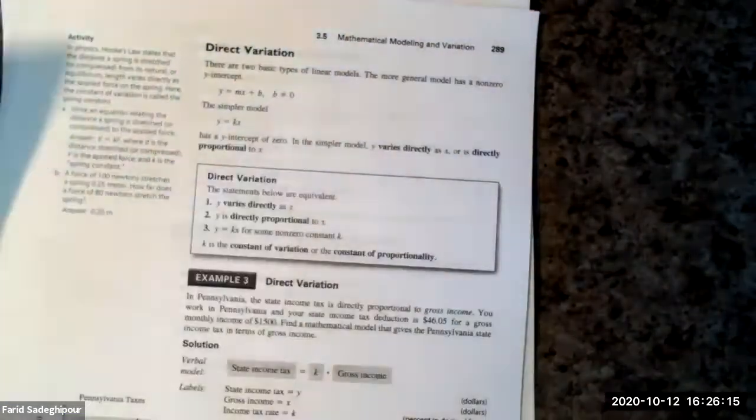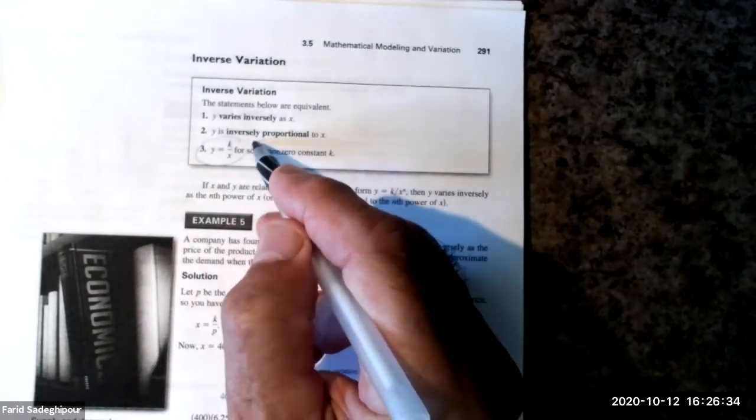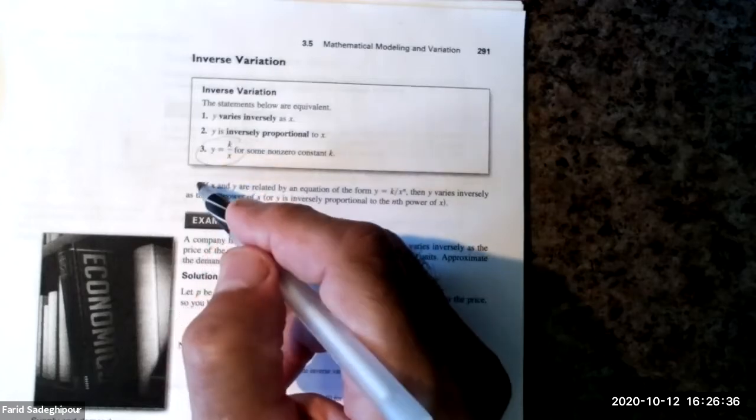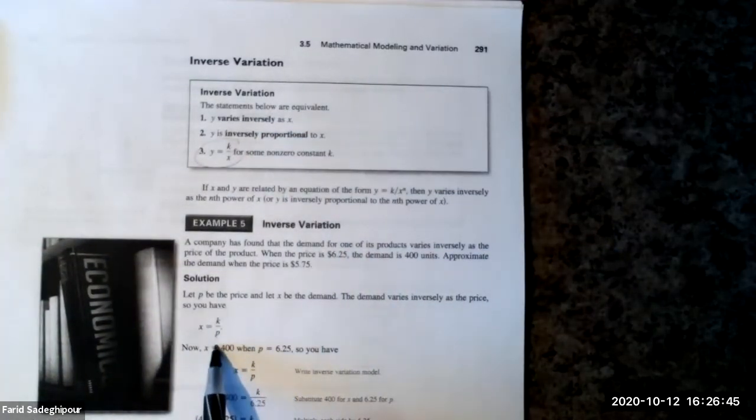Inverse variation, always the number goes in the denominator. So for direct variations, you always have y equal kx. And for inverse variations, you have y equal k over x. Since x is a denominator, as x increases, the value of y decreases. Or if x decreases, the value of y increases. They call this inverse variation, like this one. As the value of p increases, the value of x decreases.